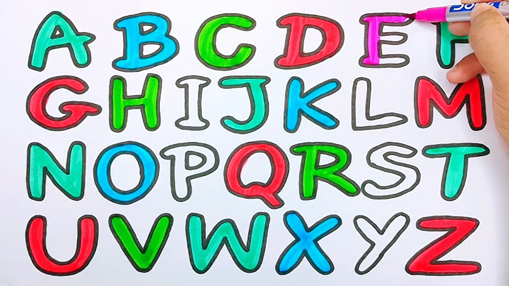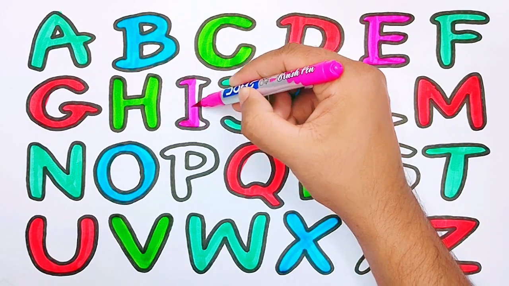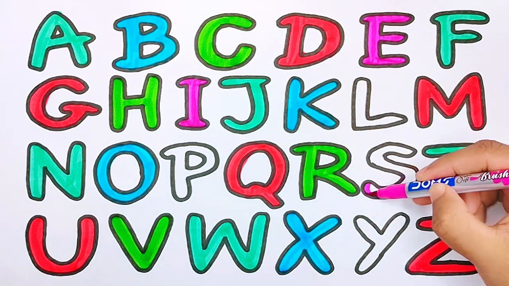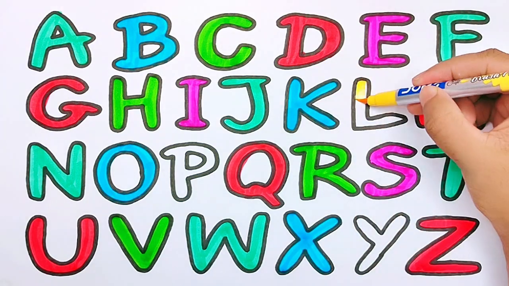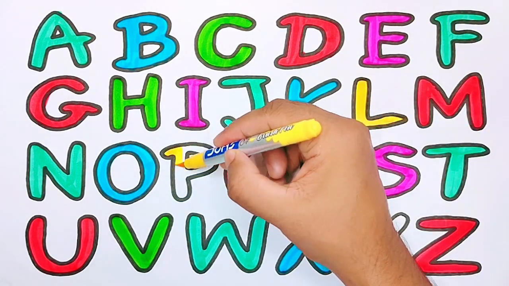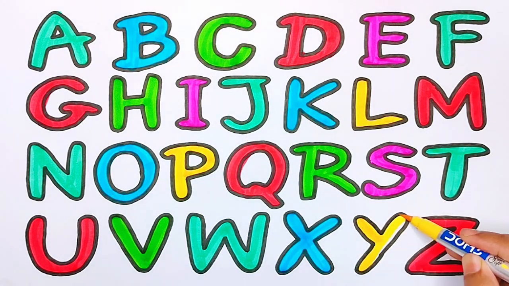E for eagle. I for ice cream. S for star, yellow color. L for ladybug. Y for yarn.